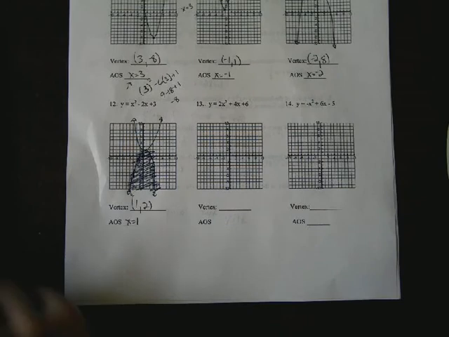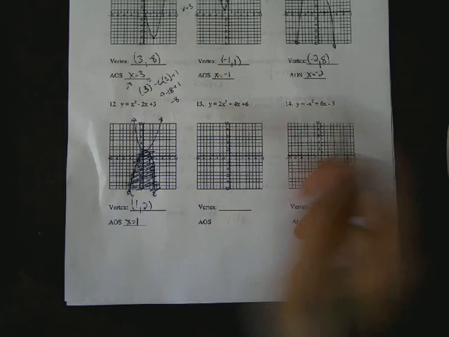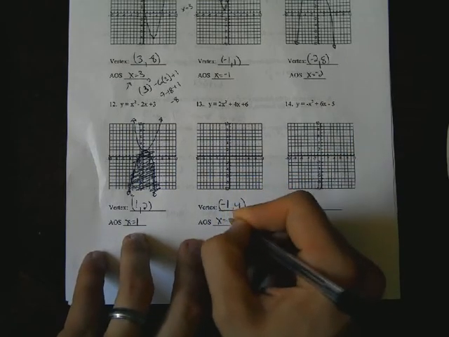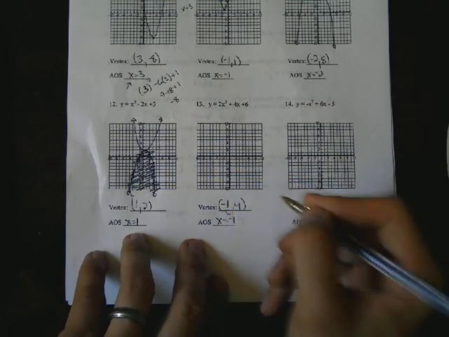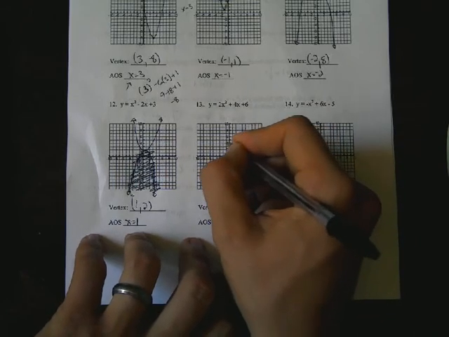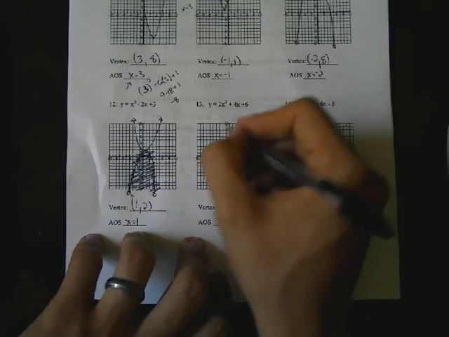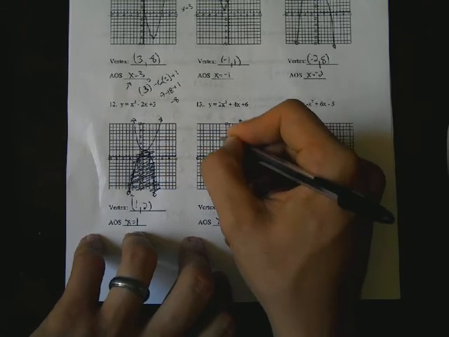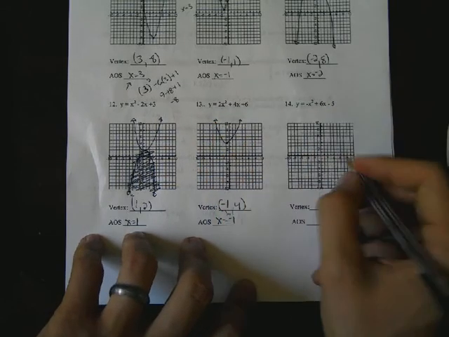For number 13, I've got an A value of 2, a B value of 4, and a C value of 6. So my vertex is -1, 4. X equals -1. I pulled that right off of my vertex as my AOS. So -1, 4 is that point. And this one's going to go up. So we're going to look something like this. Probably a little bit tighter than that.